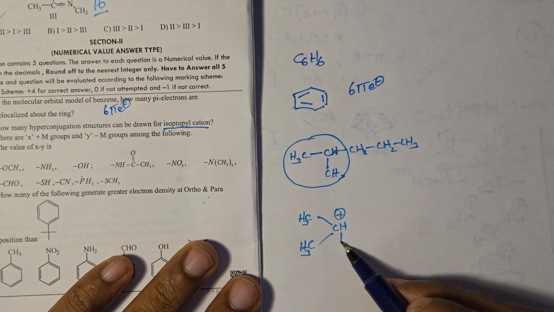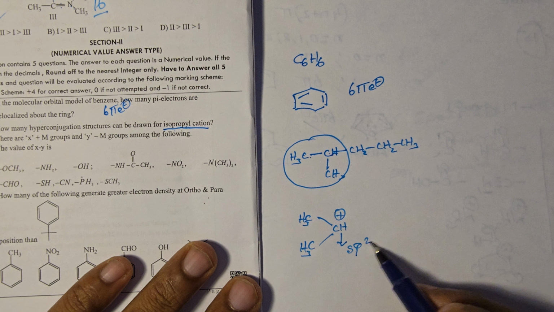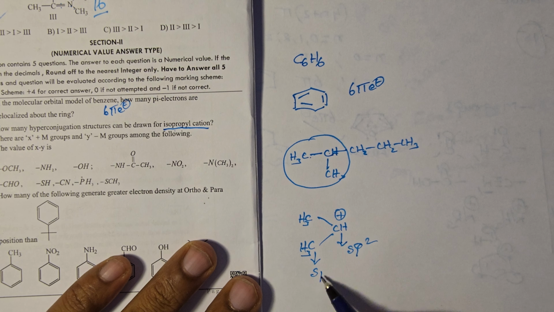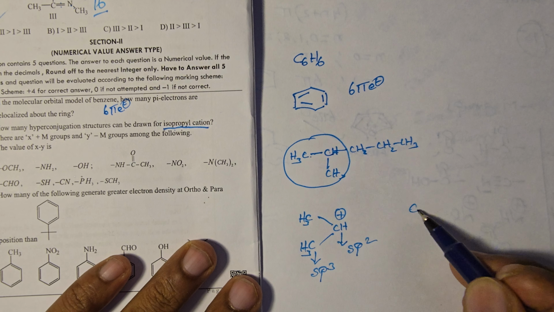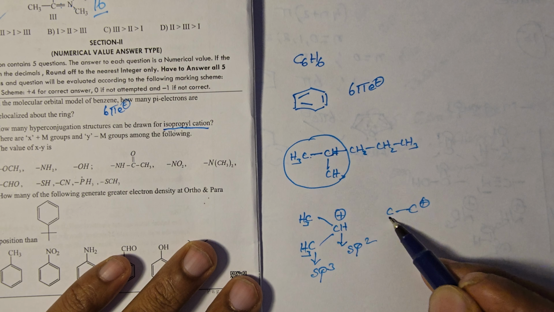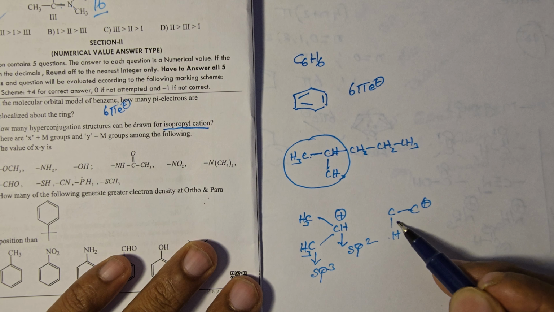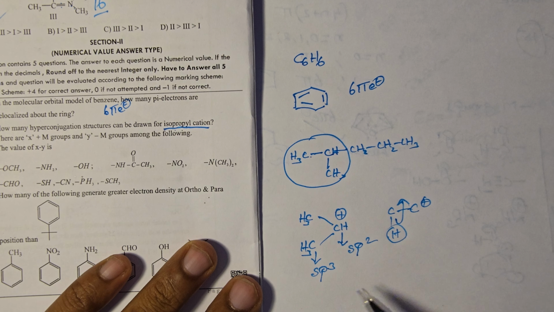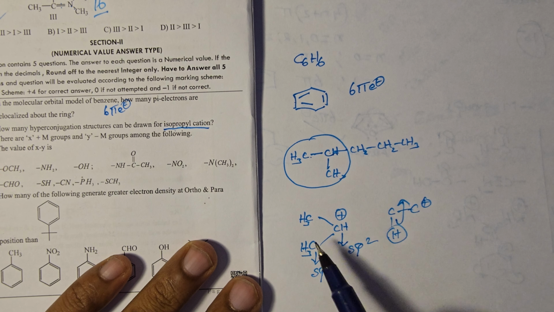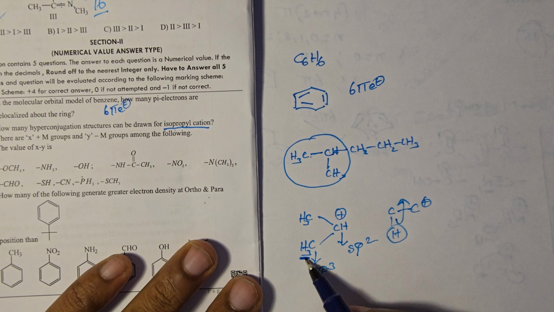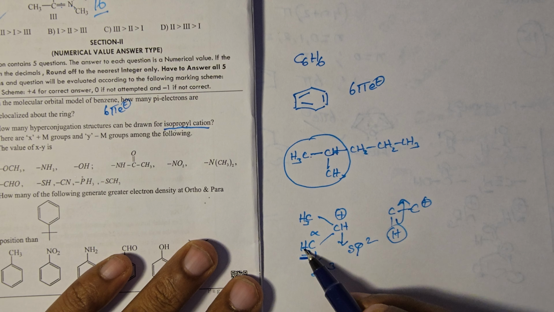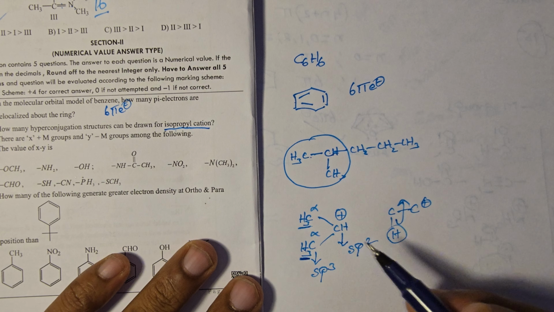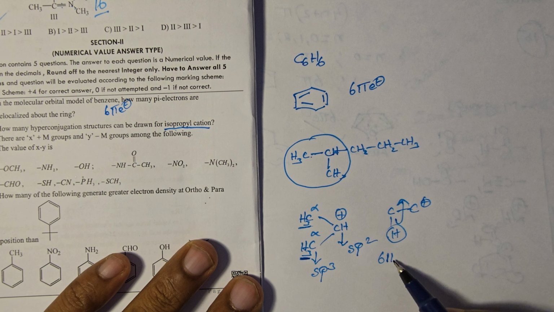Hyperconjugation, what is the condition? An sp2 carbon connected with an sp3 carbon, the sp3 carbon having hydrogen, that hydrogen is involved in the hyperconjugation. Already you know that this is a hyperconjugation. One hyperconjugation structure is possible per hydrogen in this arrangement. Now here, how many hydrogens are available? Alpha carbon, alpha hydrogens, alpha carbon, alpha hydrogens. 6 hyperconjugation structures are possible.